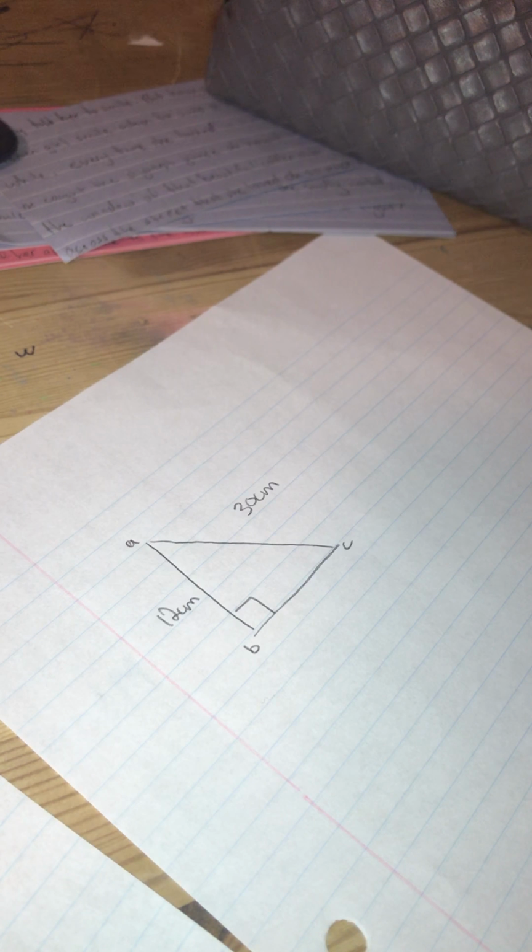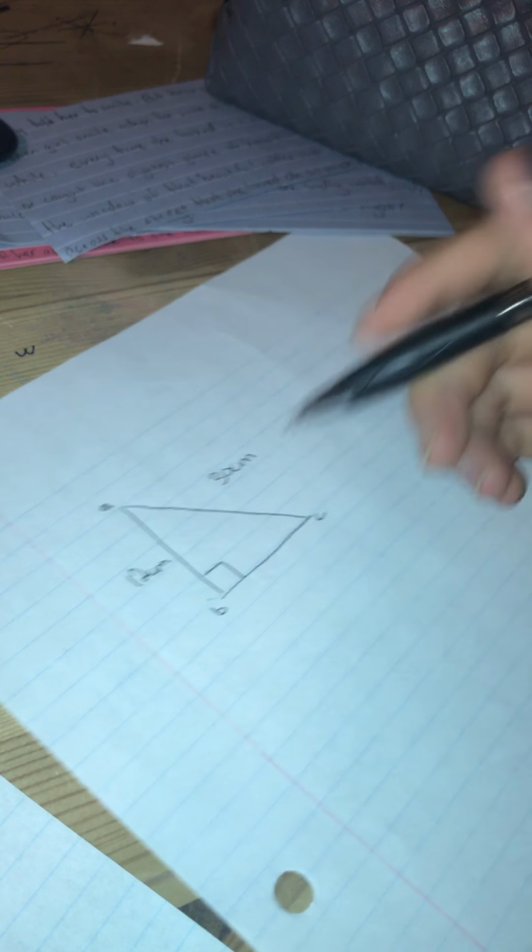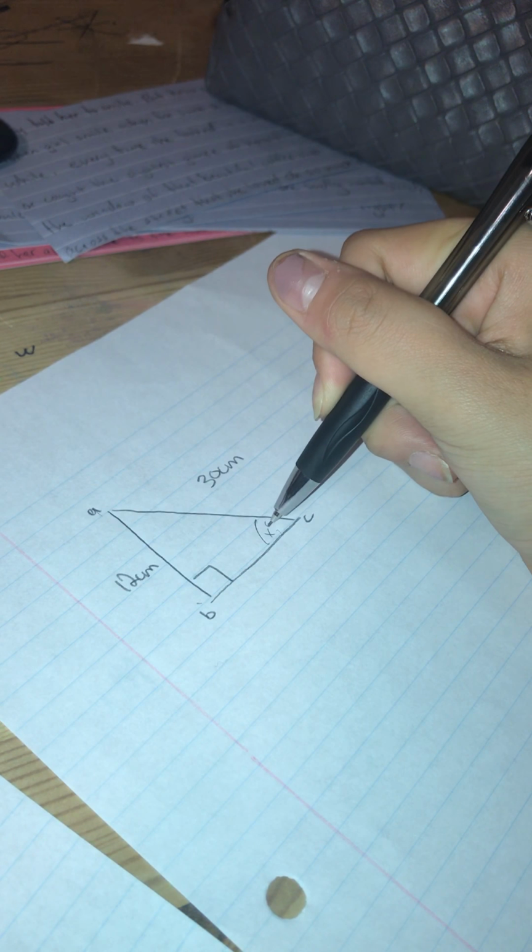Hey guys, so today I'm going to show you how to find an angle of a right triangle using trigonometry. So in this case we have triangle ABC and we're going to try and find angle C. So we're just going to mark that x degrees.